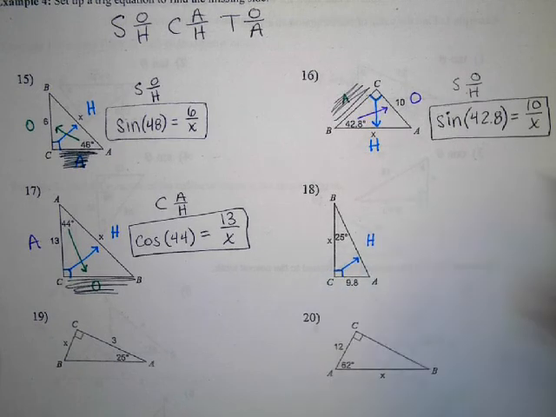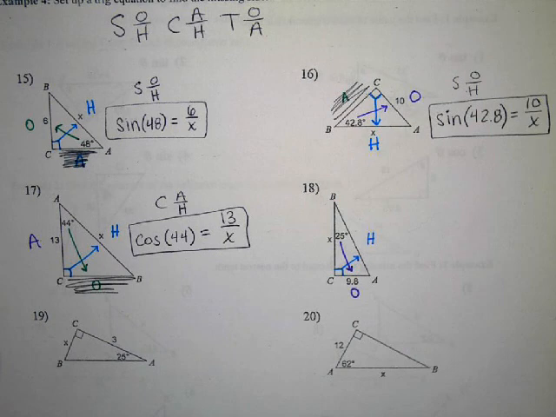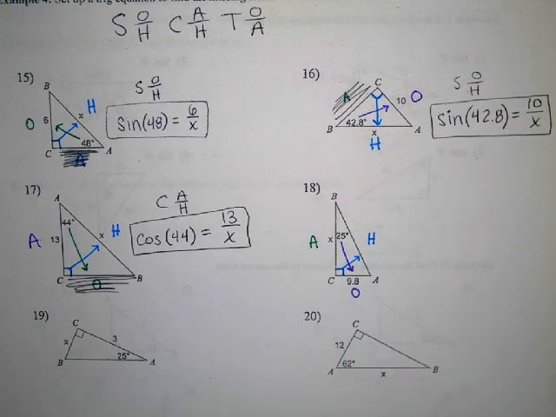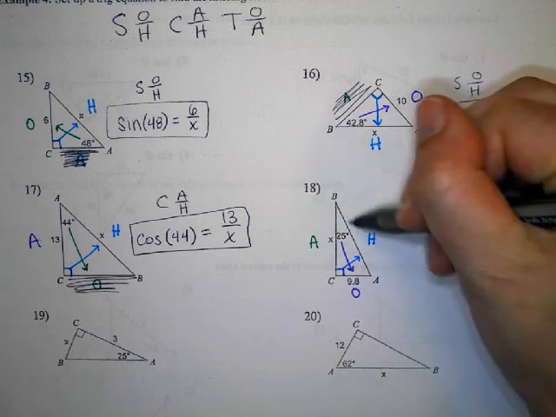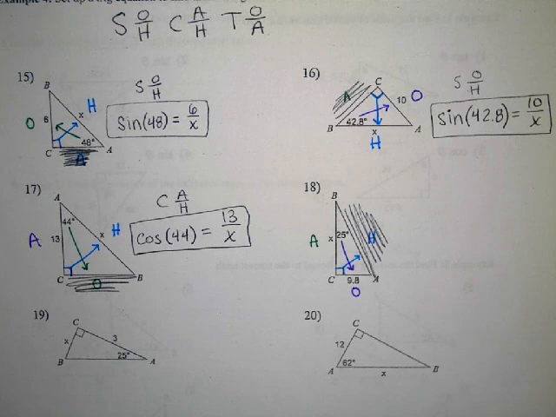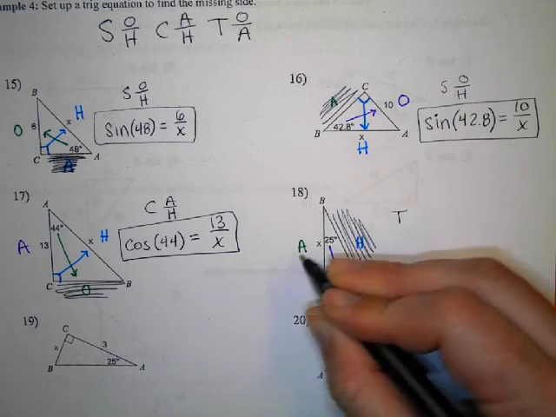I'm going to label my hypotenuse. I'm going to label the opposite side from the angle and my adjacent. Which one gets scribbled out? H. Good. H gets scribbled out. There's nothing on the side by it.